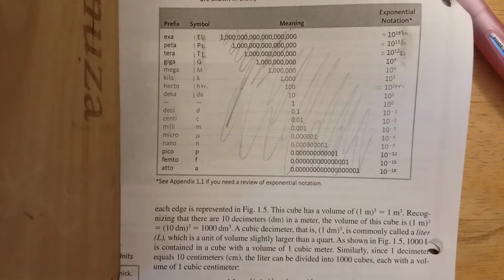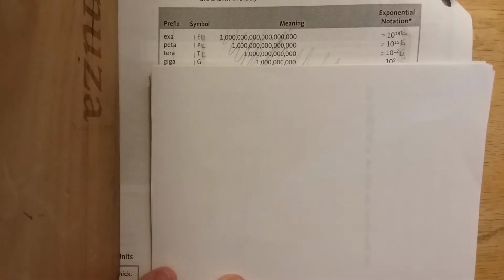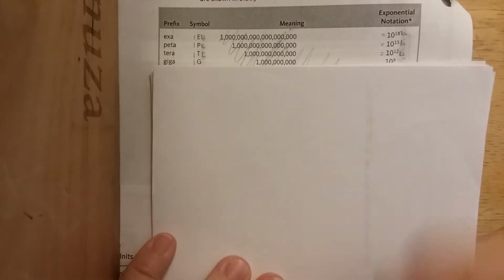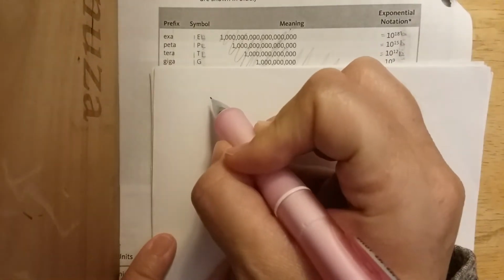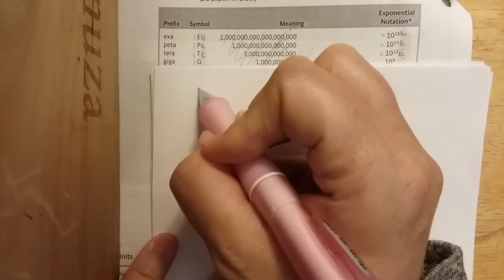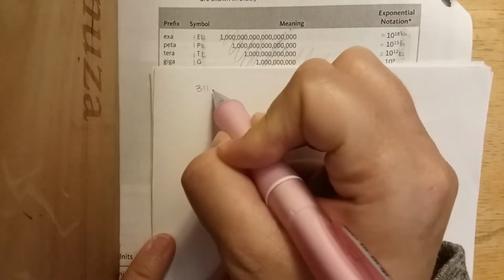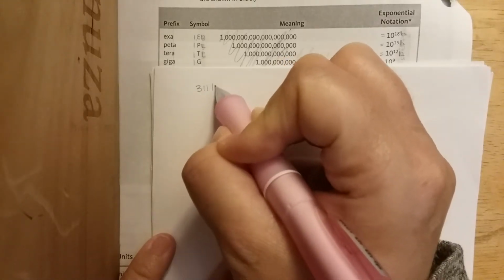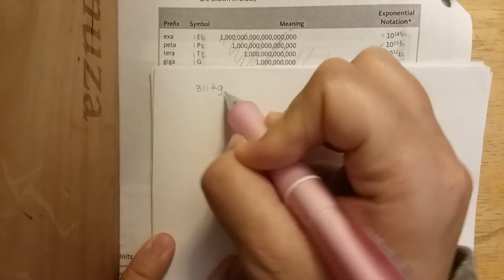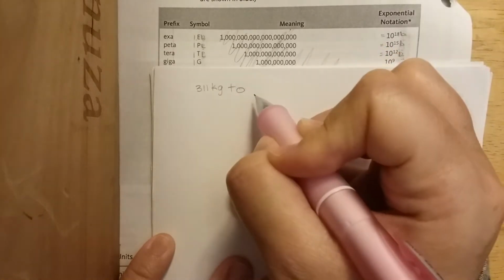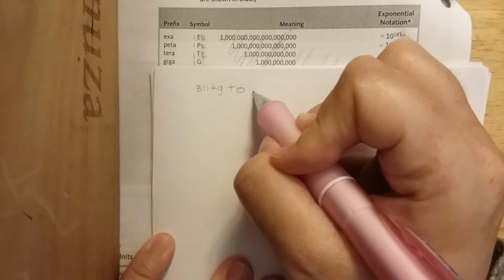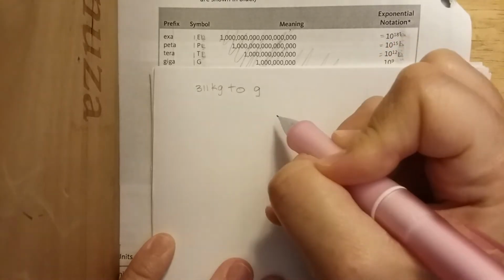Okay, so I'm back and we just talked about this table. Now let's use it. So let's start out with one-step problems. I'm just making numbers up off the top of my head. It's 311 right now, so I'm going to say 311, let's say, kilograms. And we need to convert that to grams.